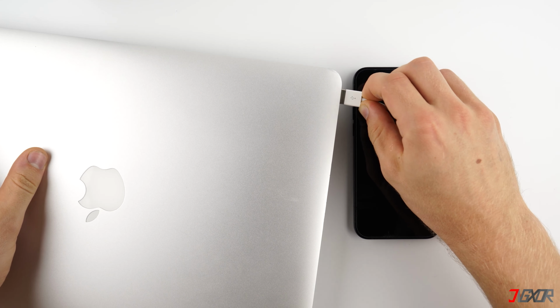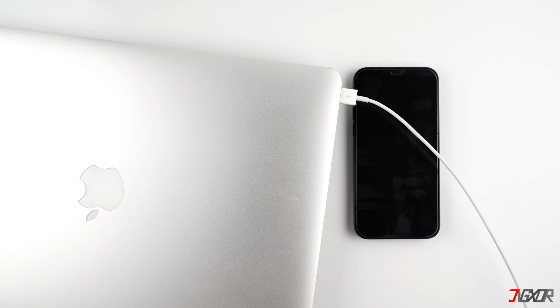To update your iPhone, plug it into your computer and make sure that you are using an original or an MFI certified cable to prevent any problems with the transfer of data. Then launch either iTunes or Finder on your computer.